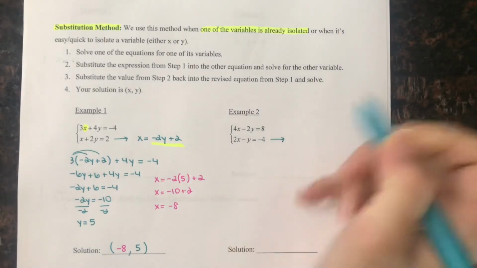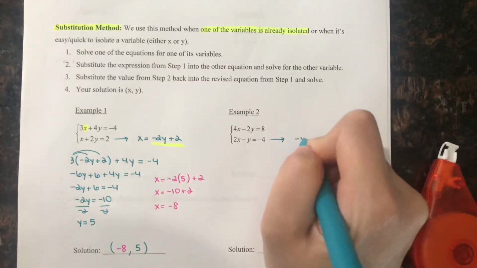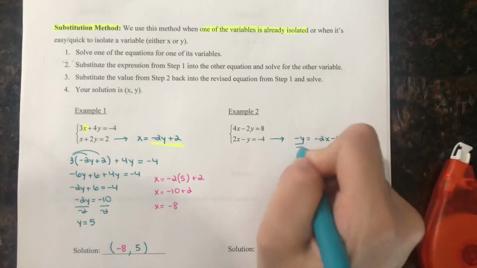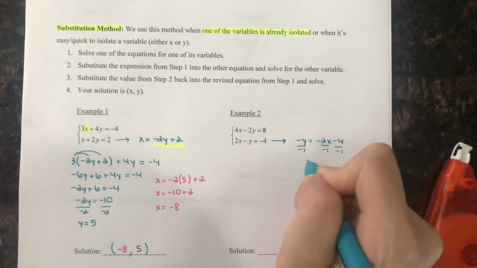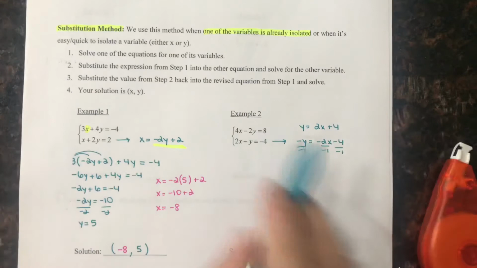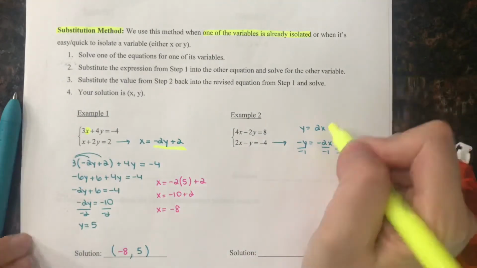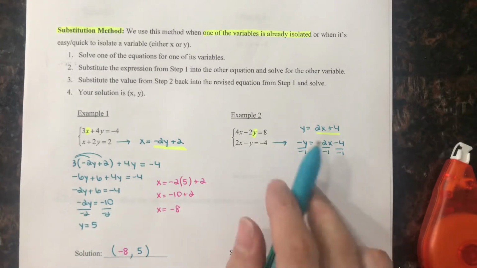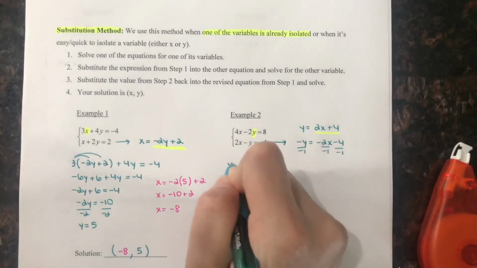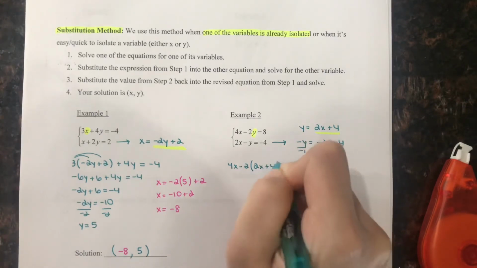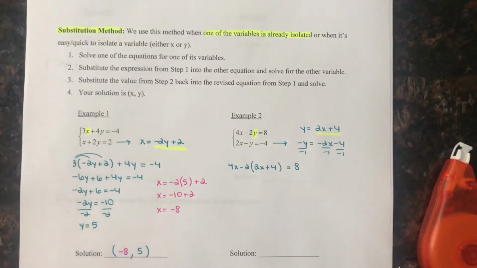I'm going to start working through here. I'm going to move the 2x over. Divide by -1. And I get y equals 2x plus 4. Now that quantity is going to get substituted in place of y in the other equation. You never want to substitute back into the original equation. So I'm going to plug it in. So we've got 4x minus 2 times y, and that's equal to 8.